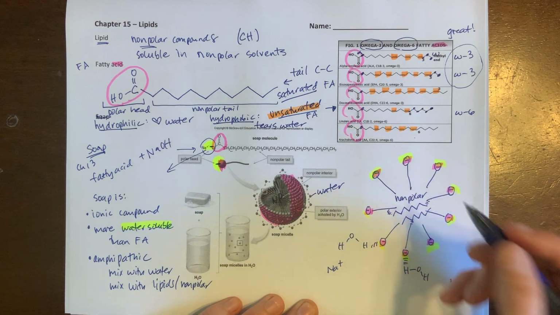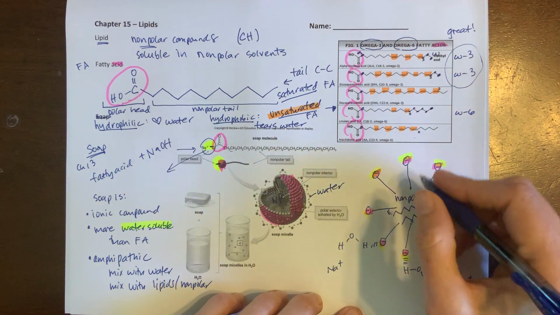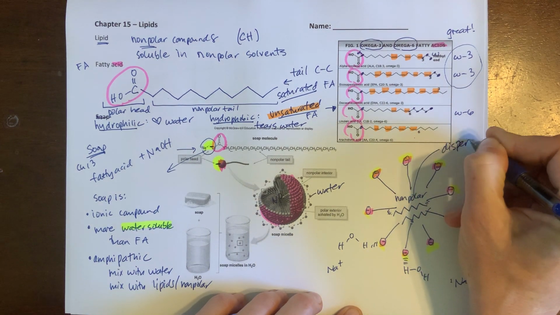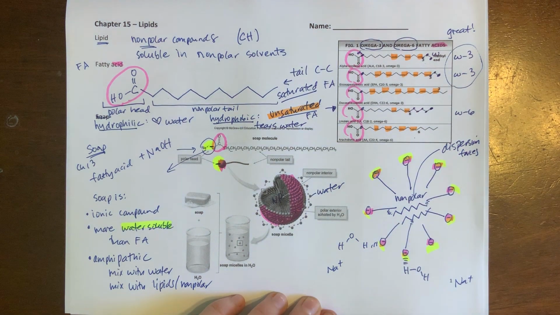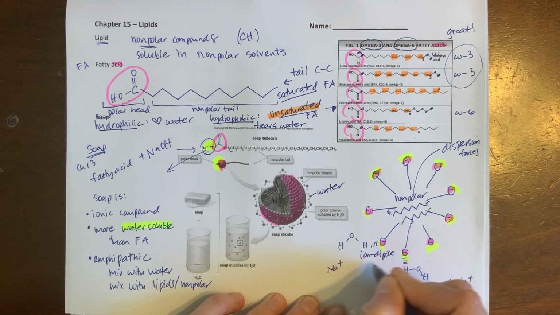In here, I have London dispersion forces. So I have all these nonpolar things hanging out together. I'm going to have dispersion forces holding those nonpolars together. And then down here where I have the waters and the ions, I have ion dipole attractions.